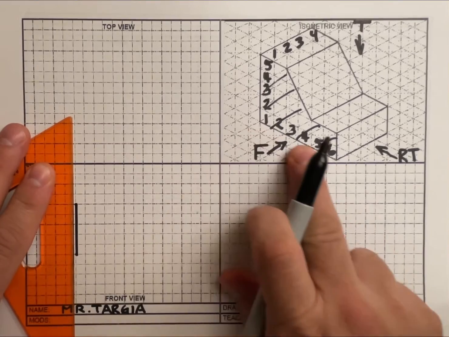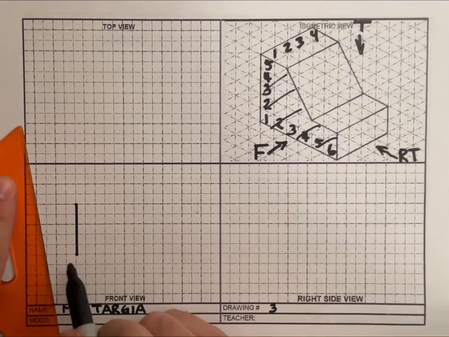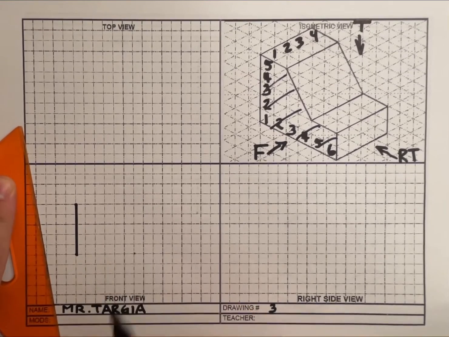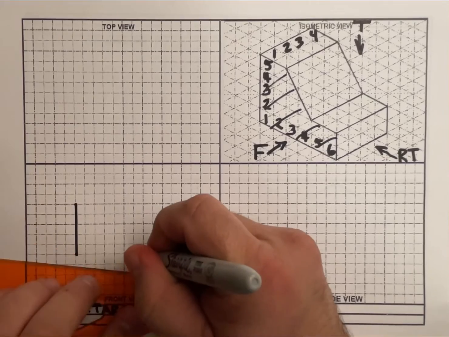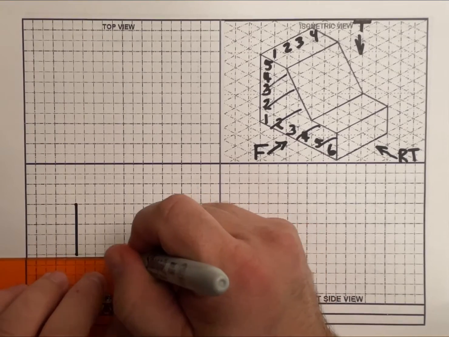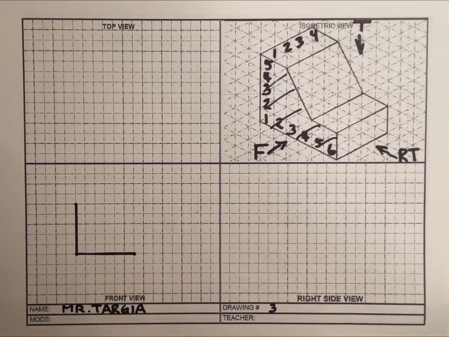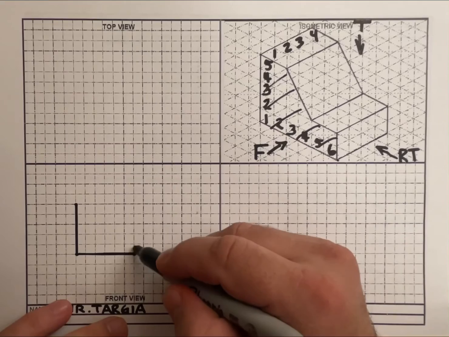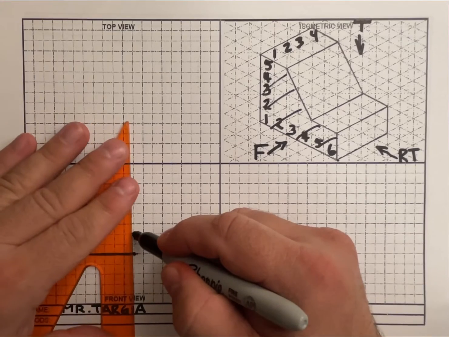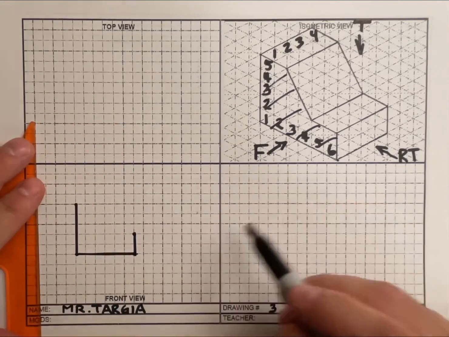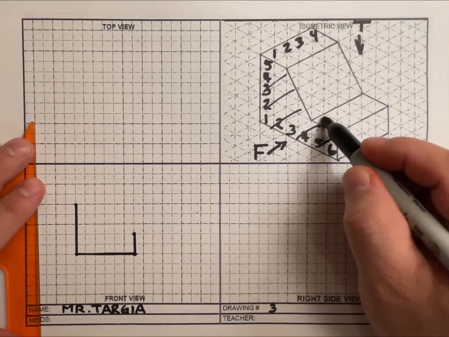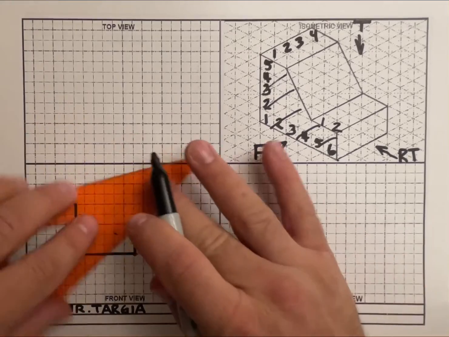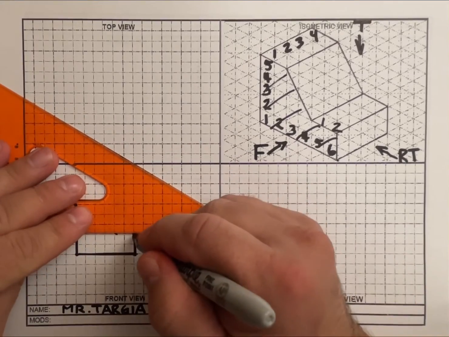Now I want to travel over to the right a distance of 6 blocks. So I'm going to count 1, 2, 3, 4, 5, 6. Place my dot here, bring my straight edge over, and complete my line. That puts me right here. I'm going to go up 2 squares from this point. 1, 2, straight edge, line. I am now going to travel to the left 1, 2 squares. Straight edge and line.